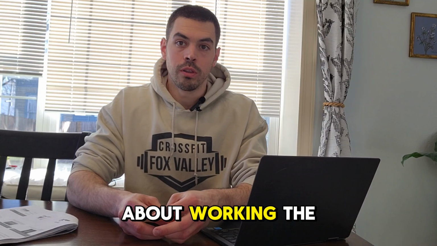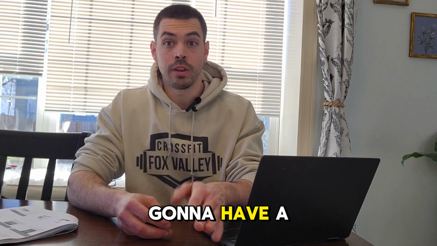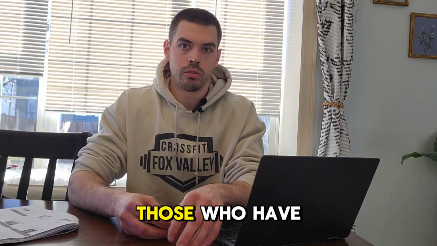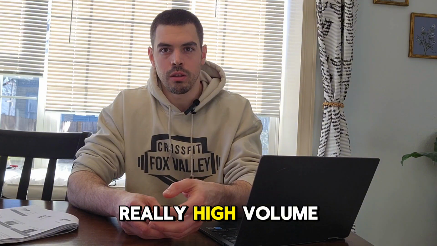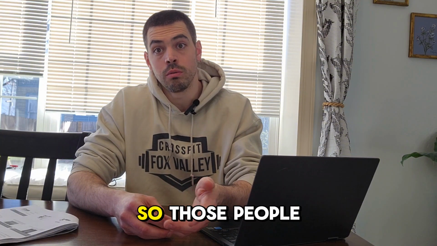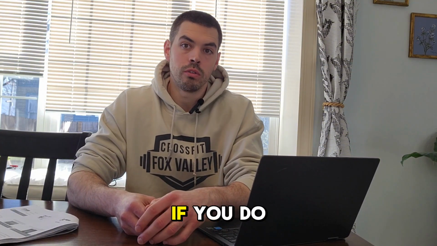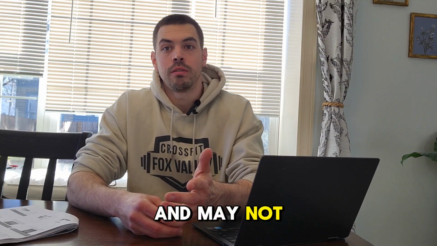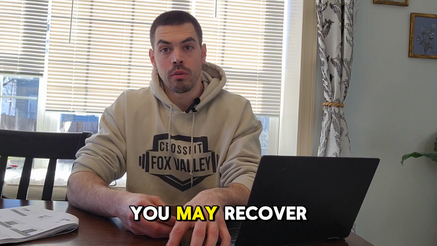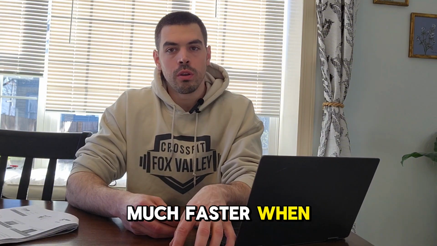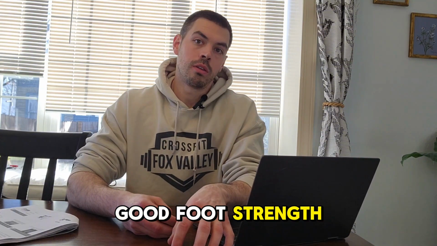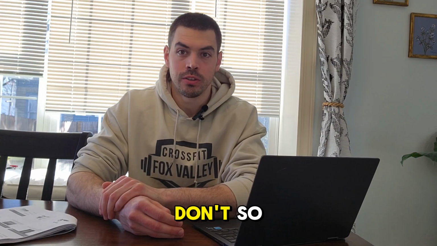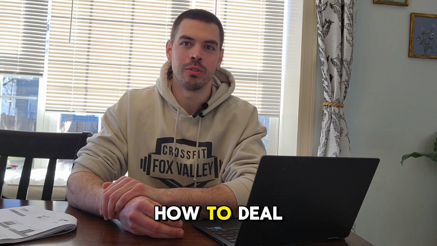What we know about working the foot intrinsics is that it's going to have a protective effect on those who have really high volume mileage weeks, so those people who might have shin splints. If you do some foot strengthening, it might help prevent that. Now, by itself, it may not entirely prevent injury, but you may recover much faster when you have that good foot strength than if you don't. So there's everything that you need to know about how to deal with shin splints.